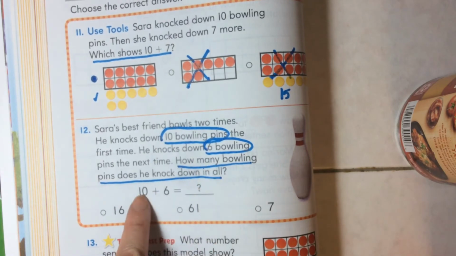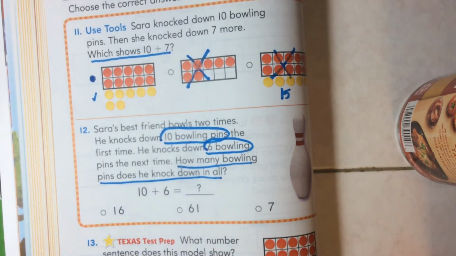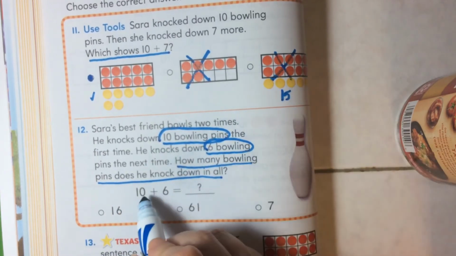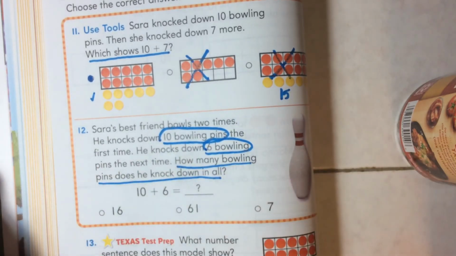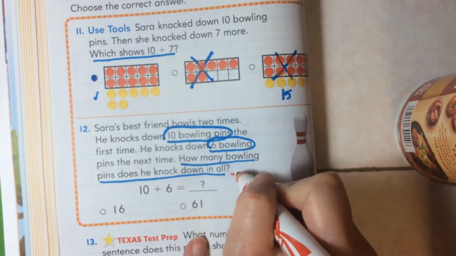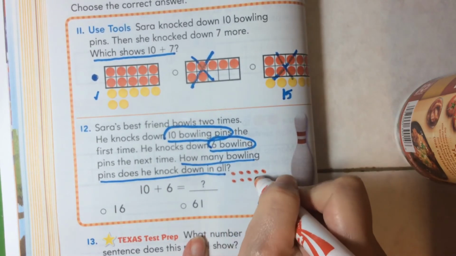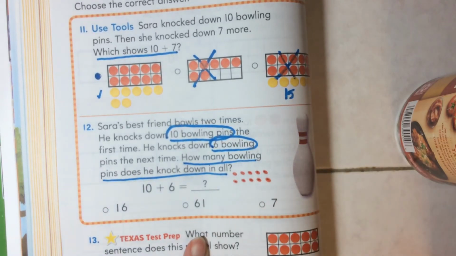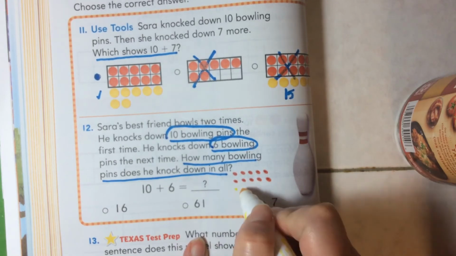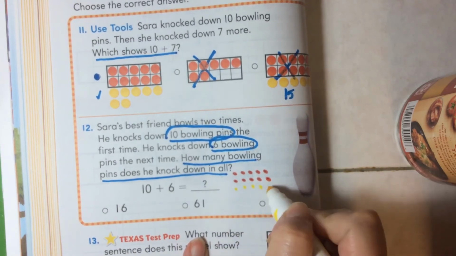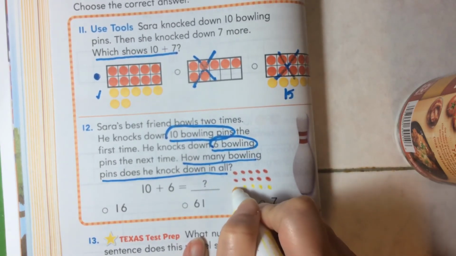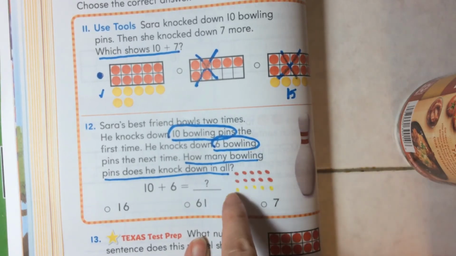All right, so we're looking for 10 plus 6. Excuse me. So 10 plus 6. Okay, we could use our markers to show our 10. 1, 2, 3, 4, 5, 6, 7, 8, 9, 10. And we're going to add 6: 11, 12, 13, 14, 15, 16.